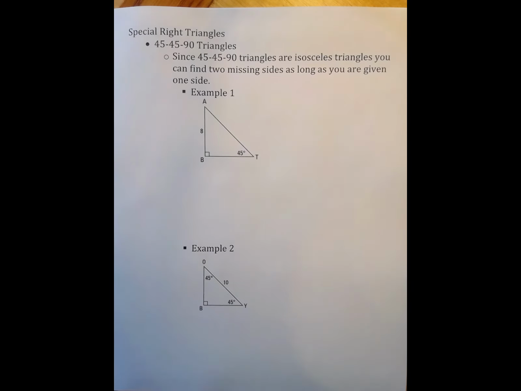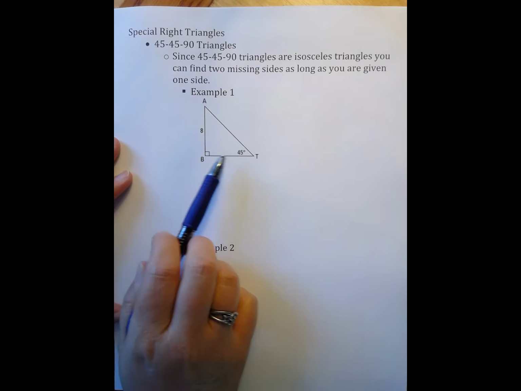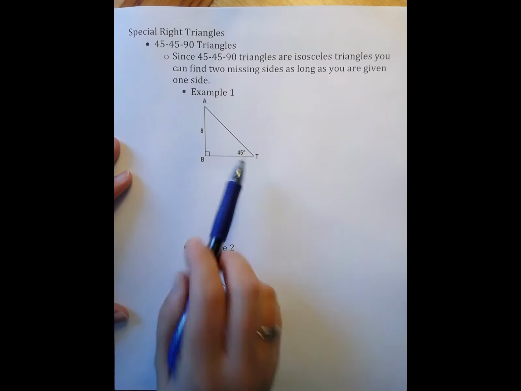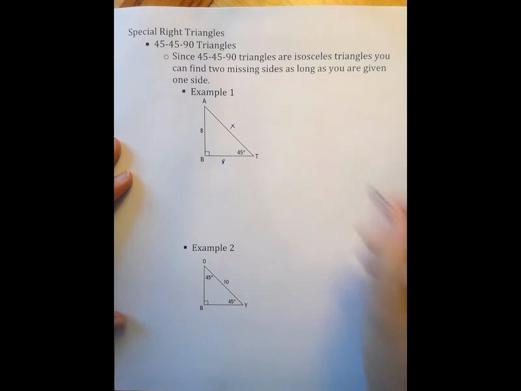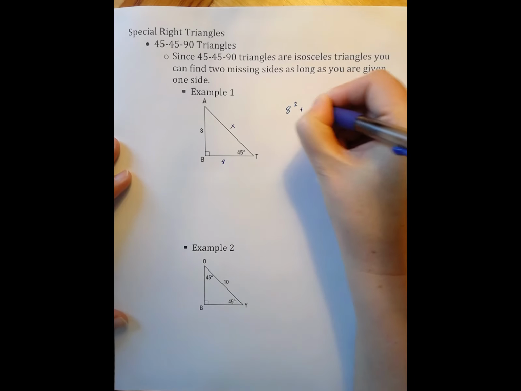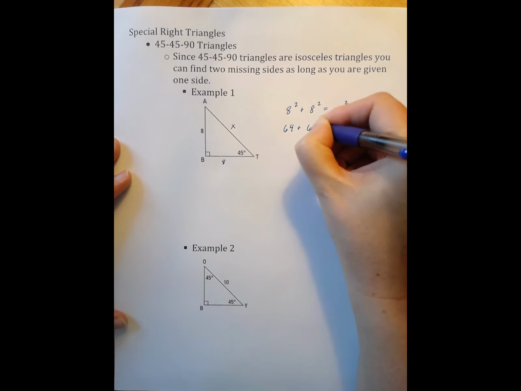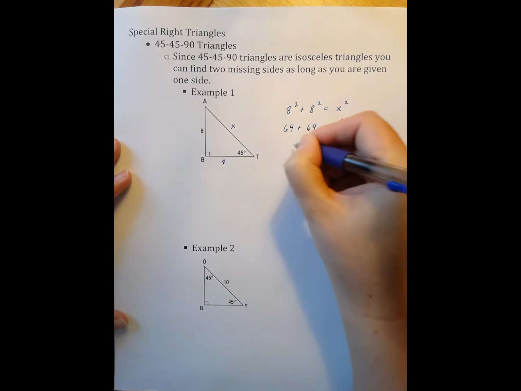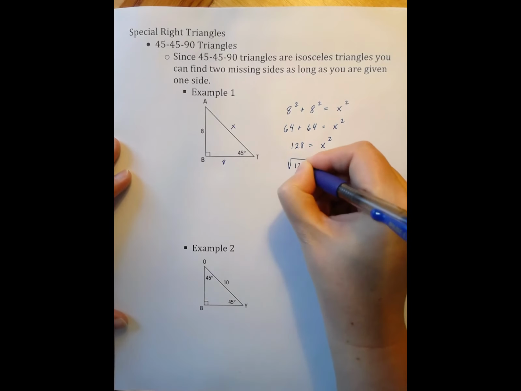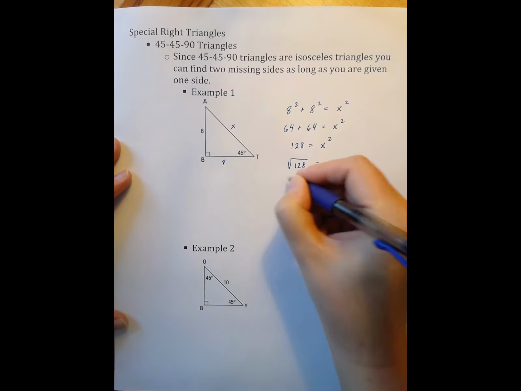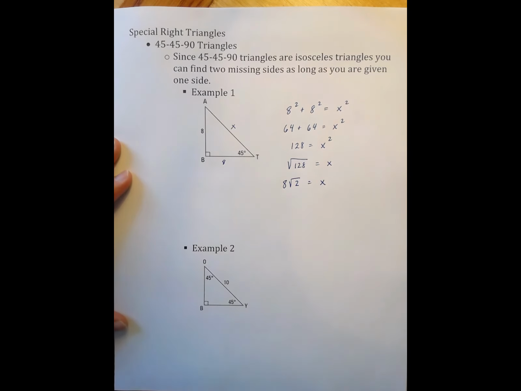And that is because 45, 45, 90 triangles are isosceles, which means that if this side is 8, this side is also 8. So I now can find x, my hypotenuse. 8 squared plus 8 squared equals x squared. 64 plus 64 equals x squared. 128 equals x squared. The square root of 128 equals x. And that turns out to be 8 square root of 2.